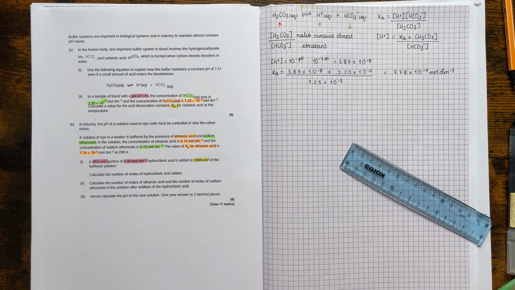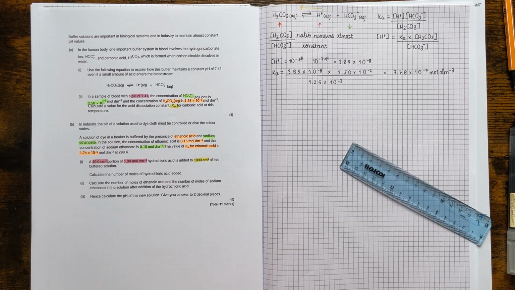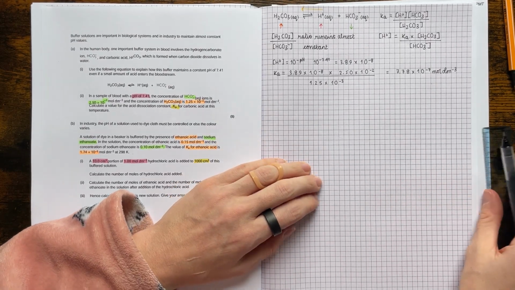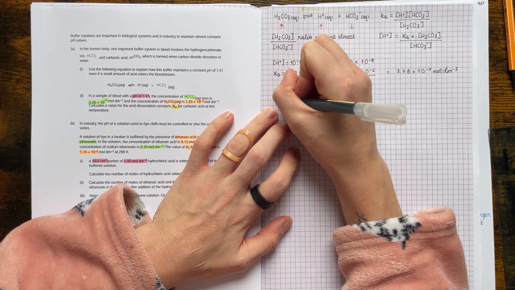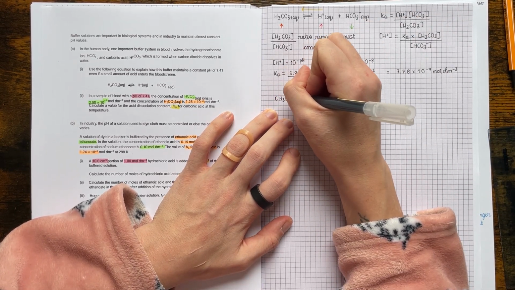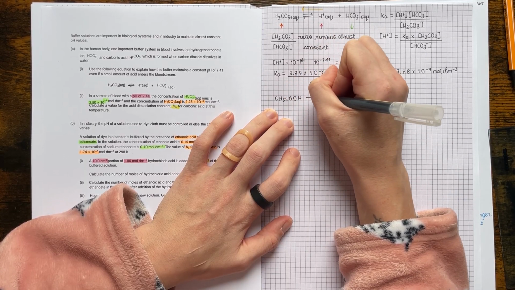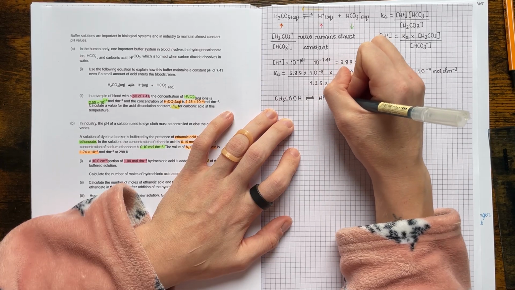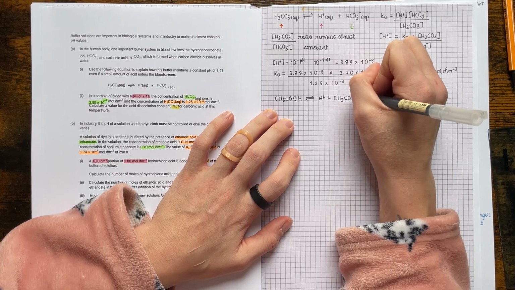So when it comes to this equilibrium that we're doing in part B, we've got ethanoic acid and sodium ethanoate. So ethanoic acid, CH3COOH, slightly dissociating into H+ and CH3COO-.